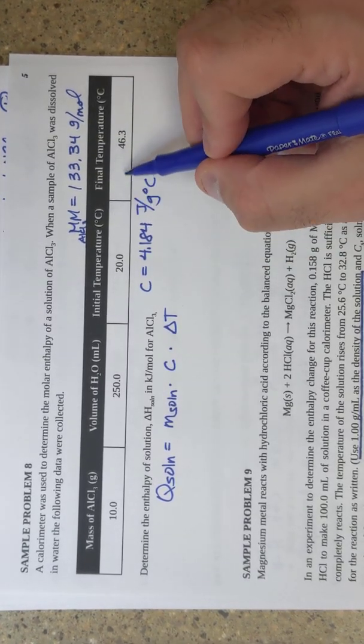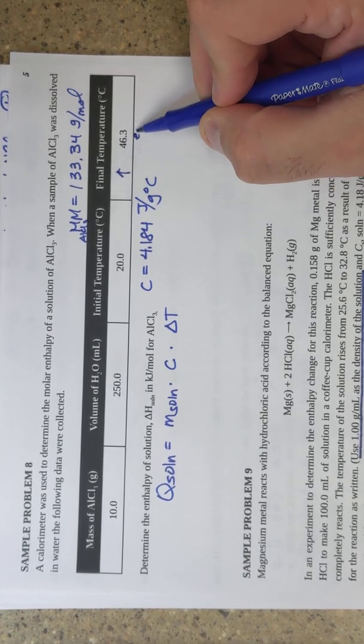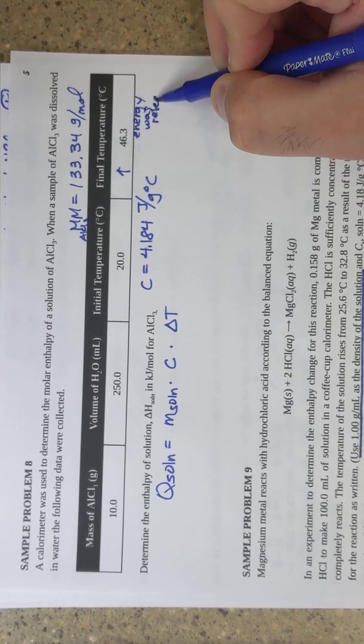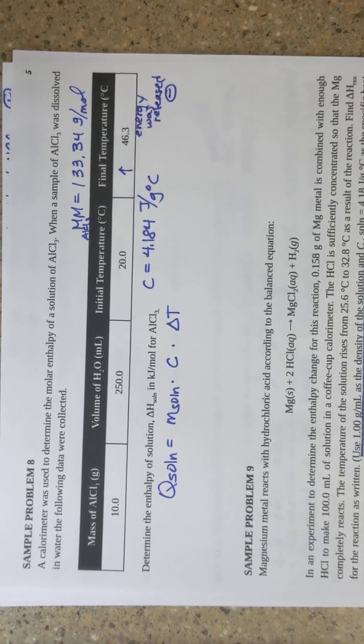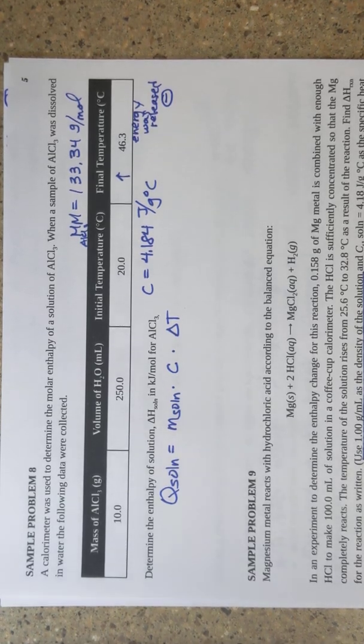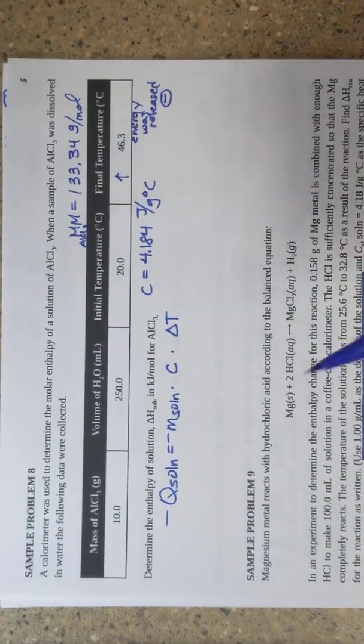Also, make a note here that my temperature increased. That means energy was released. And so we're going to have to make this energy negative later. So I'm going to put negative Q of the solution. Whatever happens to the surroundings, which is mostly this water solution, the negative is happening. So I'm going to make this negative Q of solution.